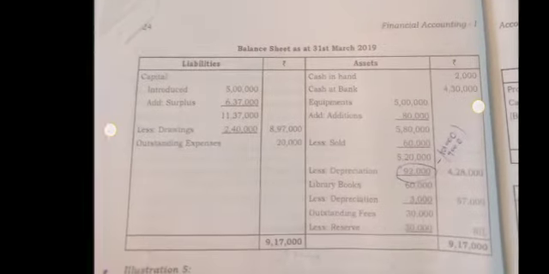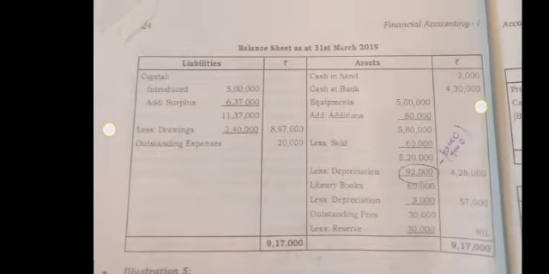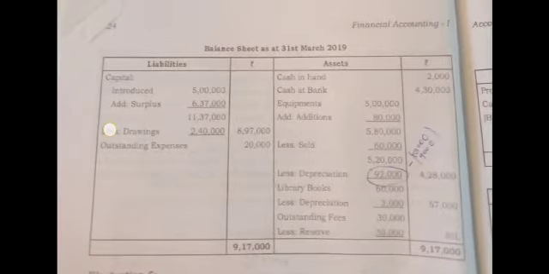Then move on to the balance sheet as at 31st March 2019. As usual, show all the fixed assets and current assets. Cash in hand is 2,000, cash at bank is 4,30,000, equipment is 5 lakh, and again we purchased 80,000, then we sold 60,000, so 5,20,000 is the amount of equipment.